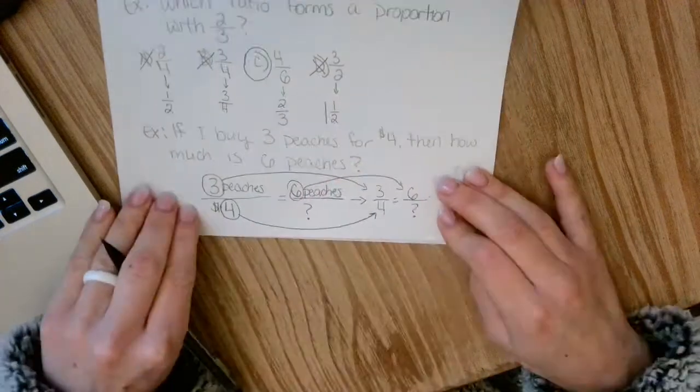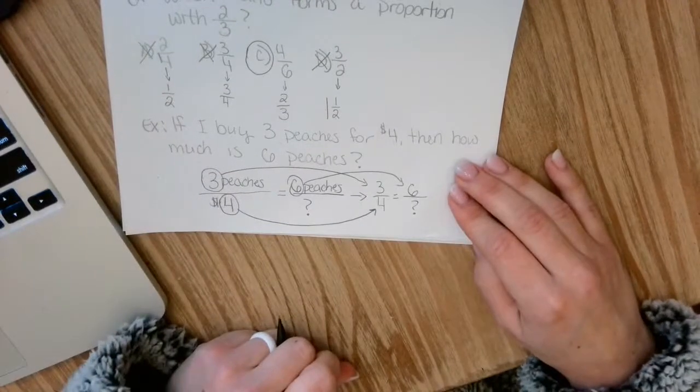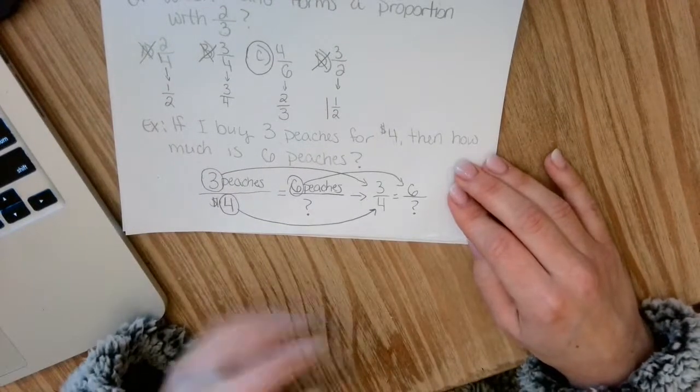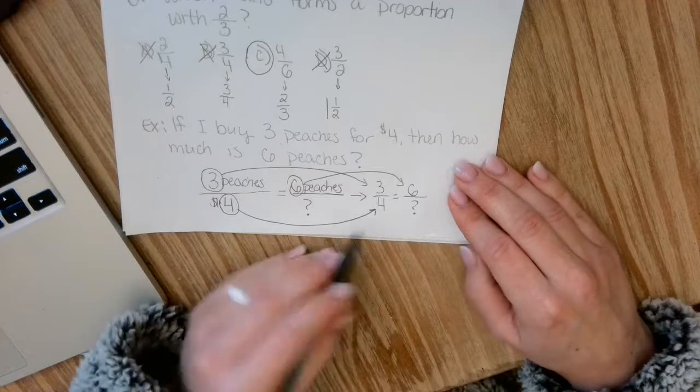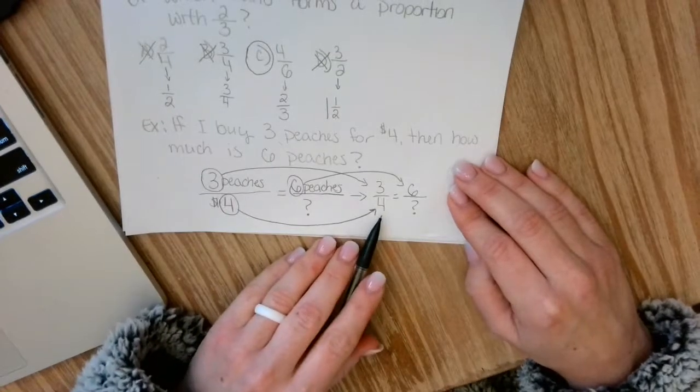So there's lots of ways you can do this. You can do it in your head. Some of you that are really, really good at math can do this with your eyes closed all day long. Some of you that maybe struggle, let me show you the 2 ways.